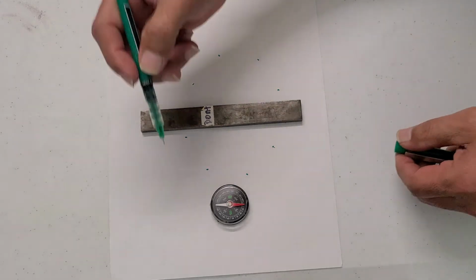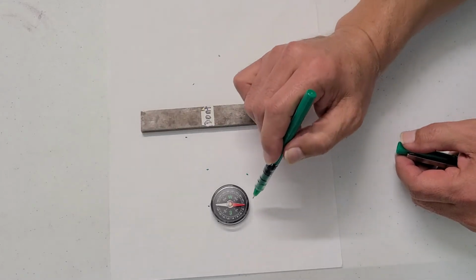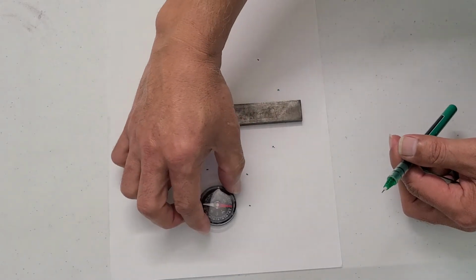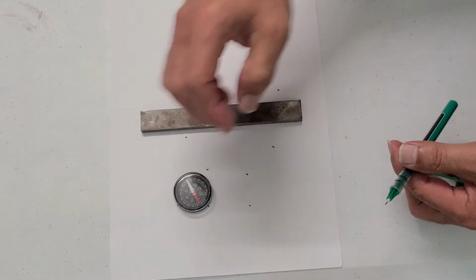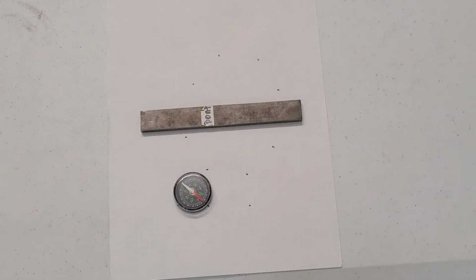Now let's mark where this compass is pointing, in that direction. Now let's go to one of the points right here. It may coincide the last point with the compass again.